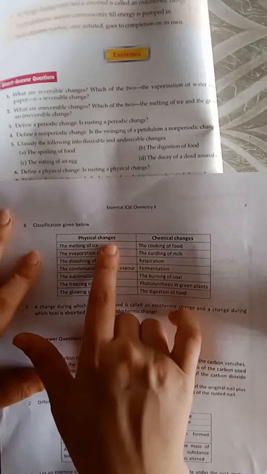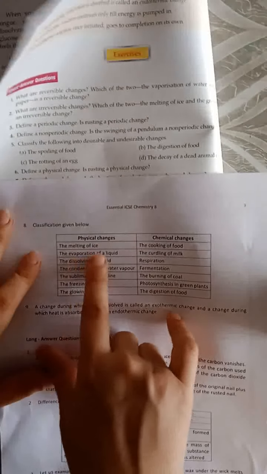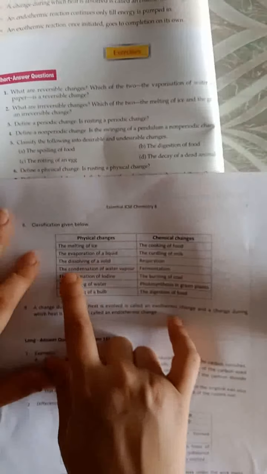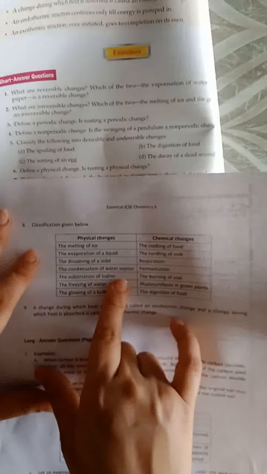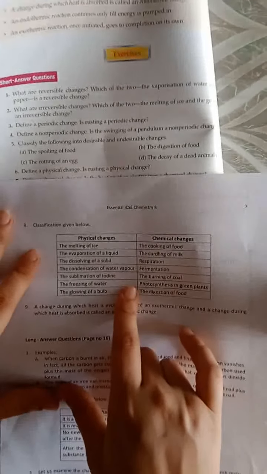In physical changes, you will write: melting of ice, evaporation of a liquid, dissolving of a solid, condensation of water vapor, sublimation of iodine, freezing of water, glowing of a bulb. In all these changes, no new substance is being formed and you can reverse back the reactions. They are reversible. So these all are physical changes.